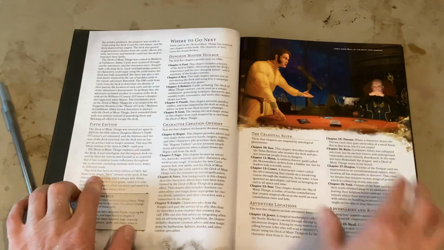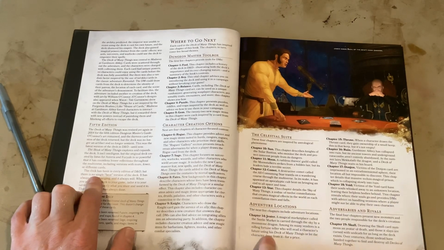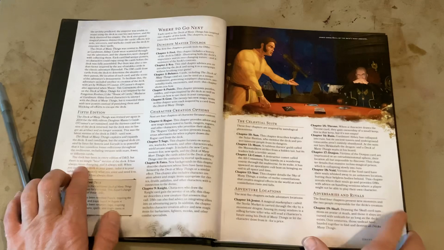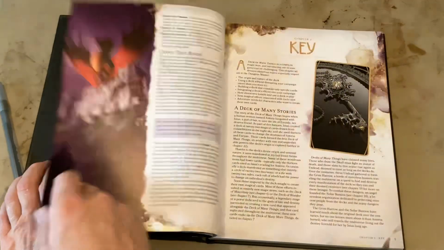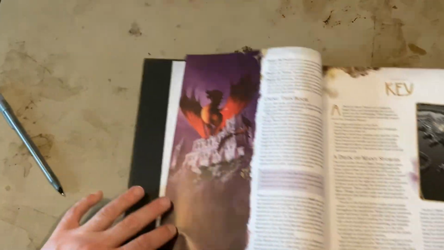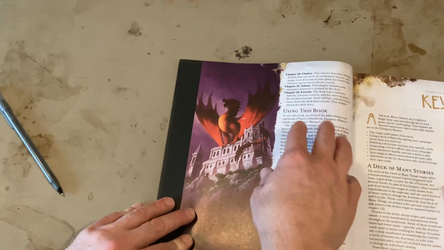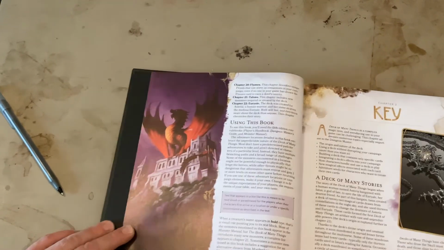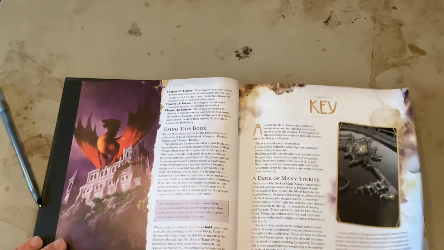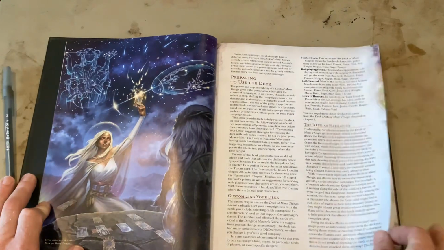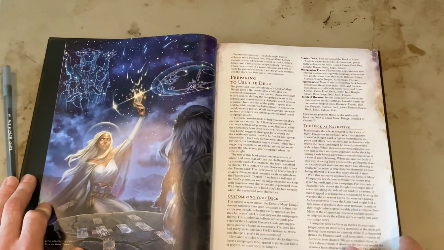As I move that so people can actually see, then you get into the actual adventure locations with those types of cards. Then further on you get into the adversaries and rivals, and then to finish this chapter off, a blurb on using this book. So then you can see each chapter actually going into depth on the different cards, and preparing to use the deck as a narrative.